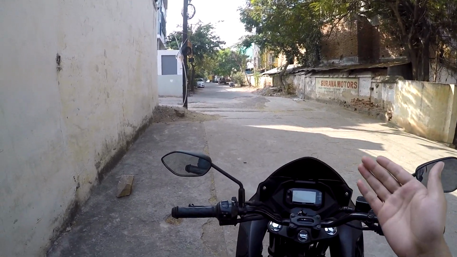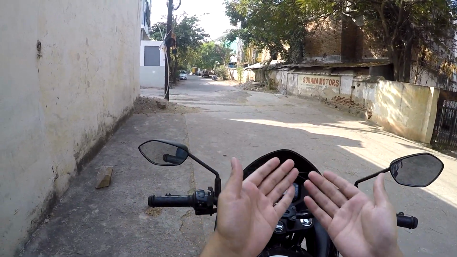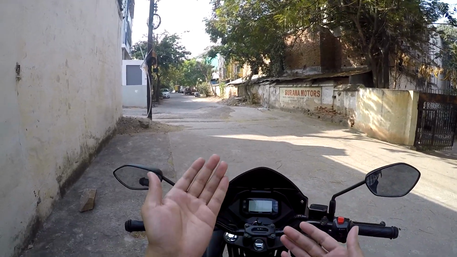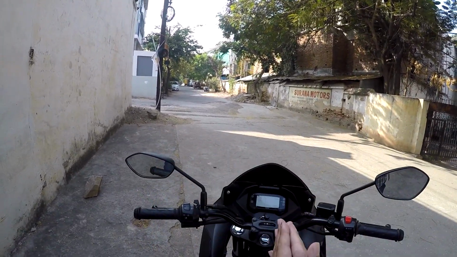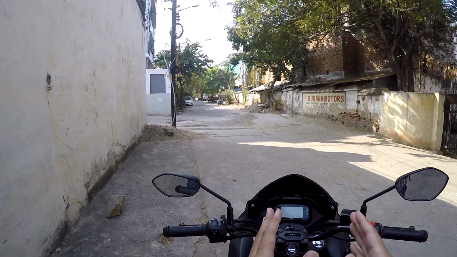There are other vehicles on the road. There are pedestrians. In India, we have stray animals on the road. There are potholes, speed breakers, so on and so forth. So overspeeding is really not in the best interest of anyone.